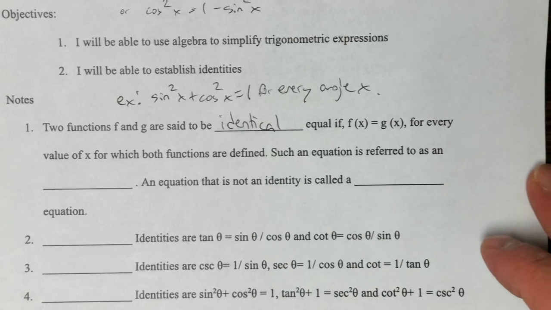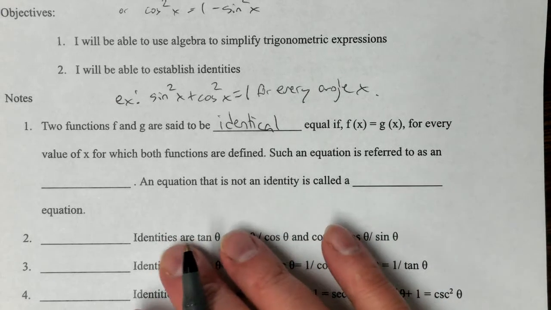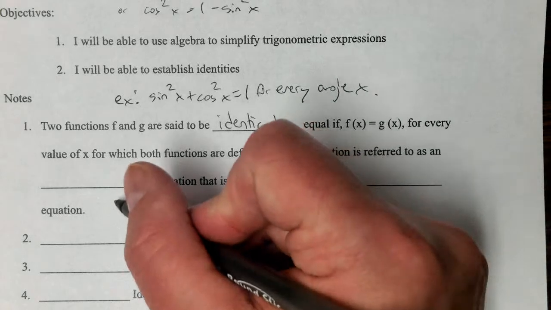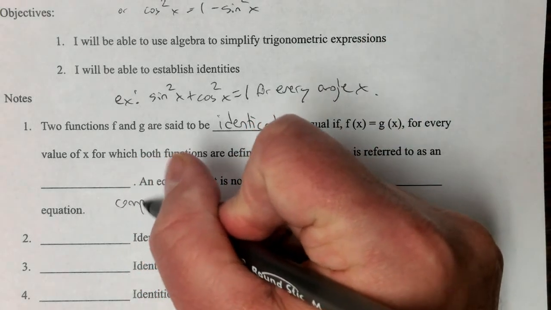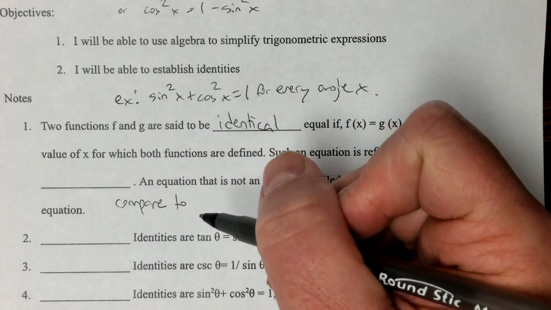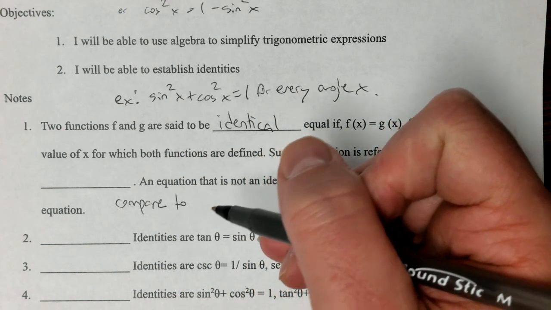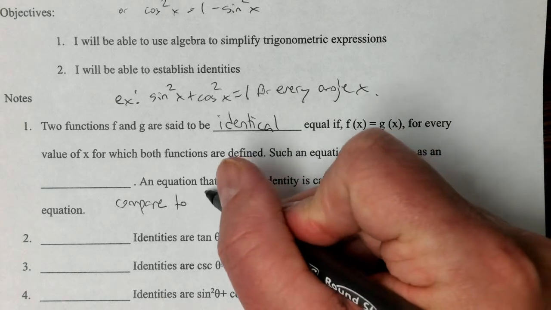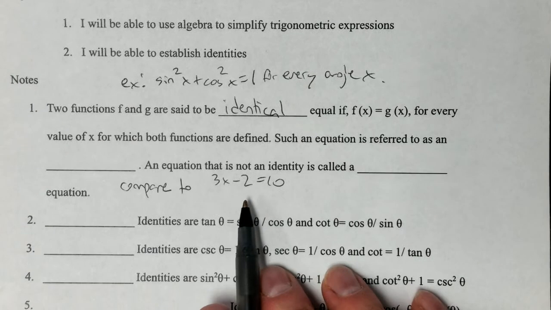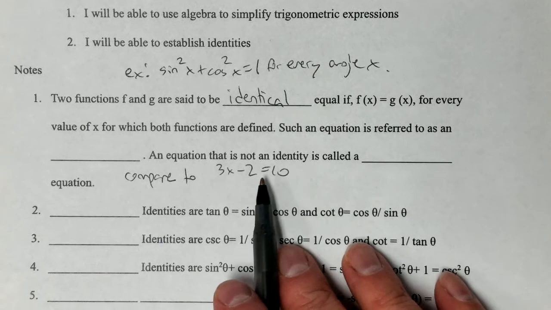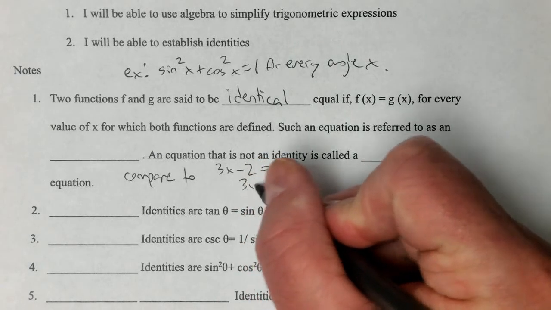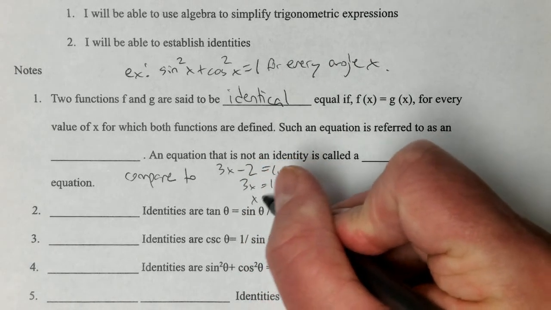Now compare this, and this is a good question leading into this, to 3x minus 2 equal 10. I'm just doing a really basic linear equation. And so you add 2 to both sides, so you have 3x equal 12, and then x equal 4.